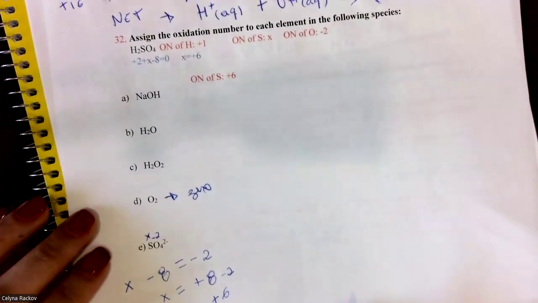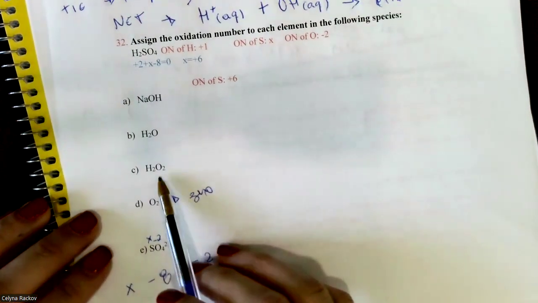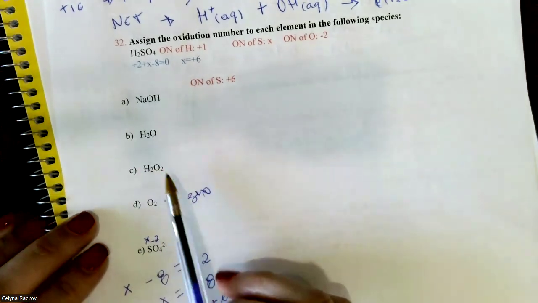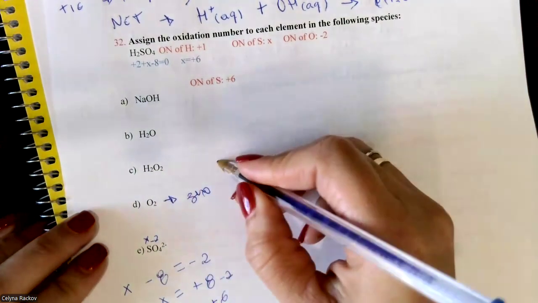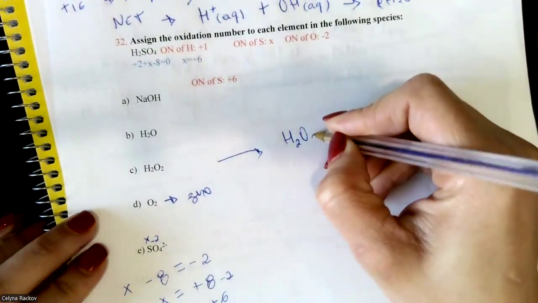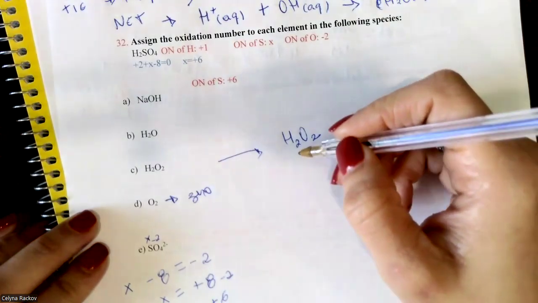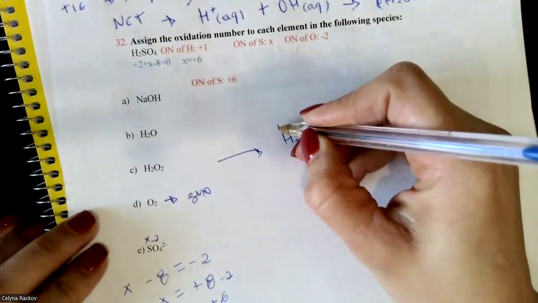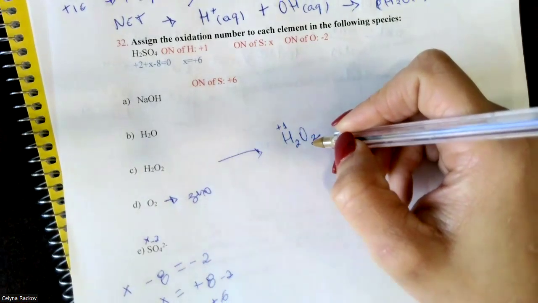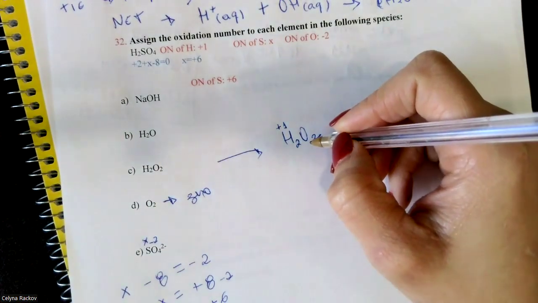Right? And what else? What's the oxidation number in hydrogen peroxide? Hydrogen peroxide will have an exception. So H2O2. Hydrogen is usually what? +1. Oxygen is usually -2, except in a peroxide.